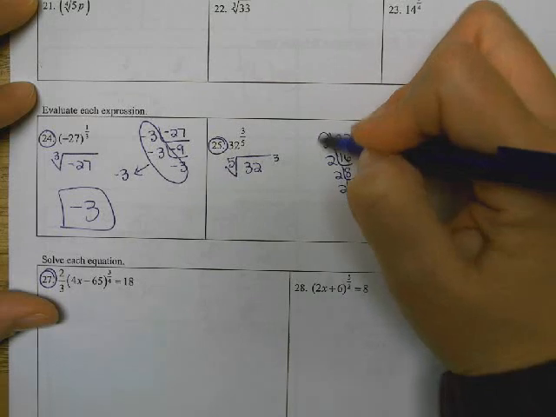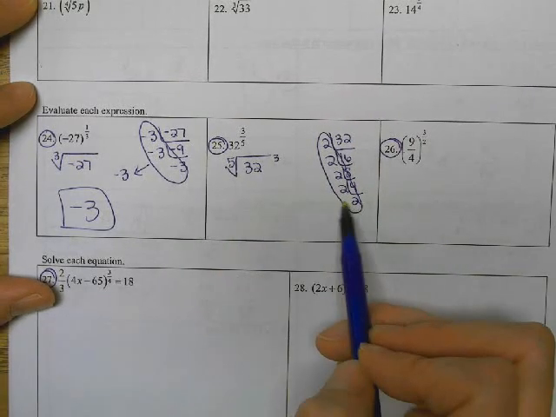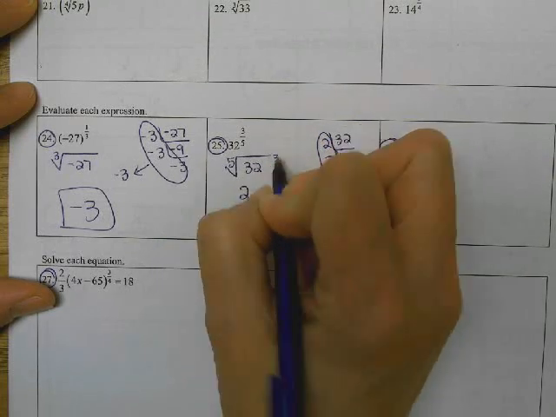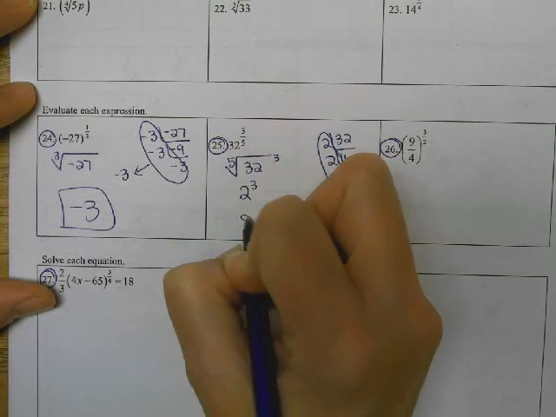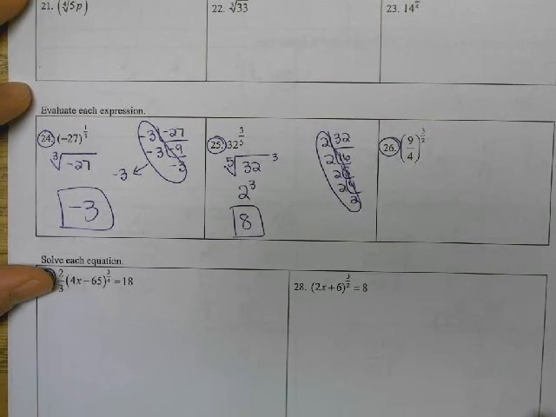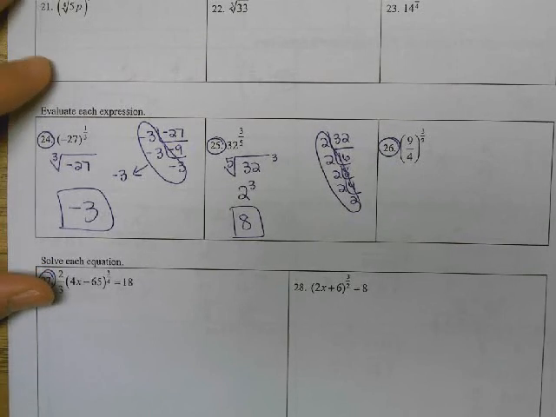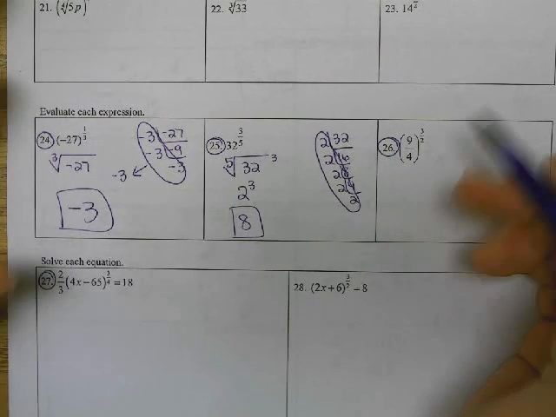It's a 5th root, which means I need 5 of something. So the 5th root of 32 is 2. Now put that cubed back on there. So I get 8. Okay? If you actually cubed 32 in the beginning and then broke it down, you would get the same answer. It's just going to be a larger number to break down.